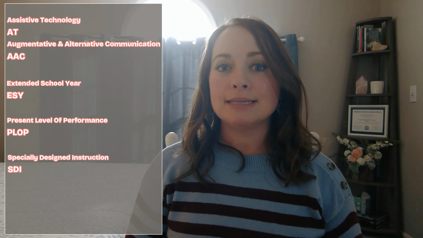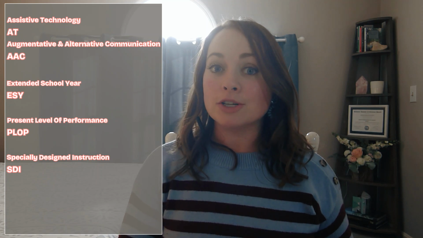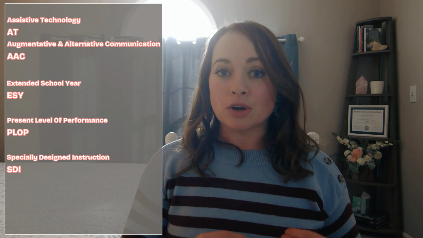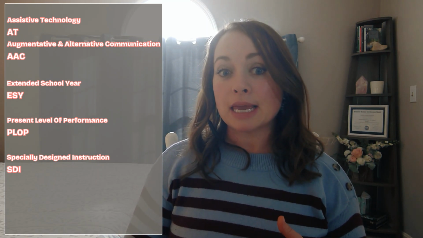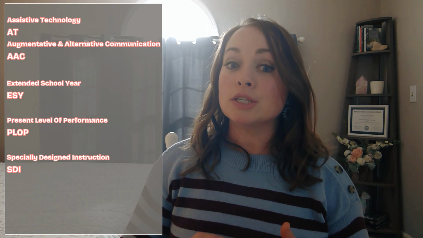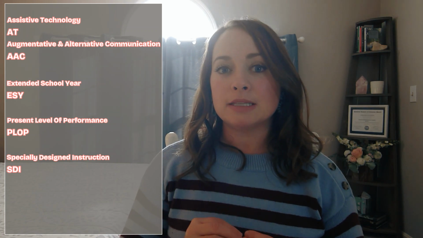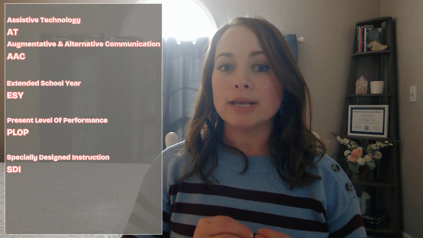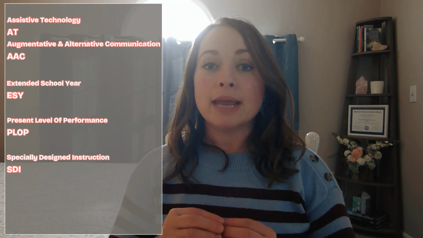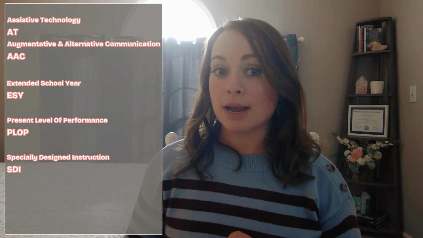Next, we have specially designed instruction, SDI. These are the services that will address the goals that were just outlined. The services will include a few different key components for each one. So for each service, you'll have a description of it. So within that service area, what are the specific interventions that are going to be provided in order to make progress on that goal? And each service will also identify the goals that it is addressing.